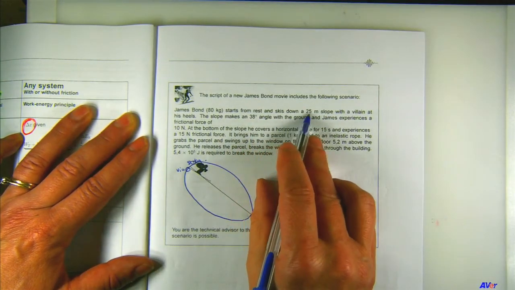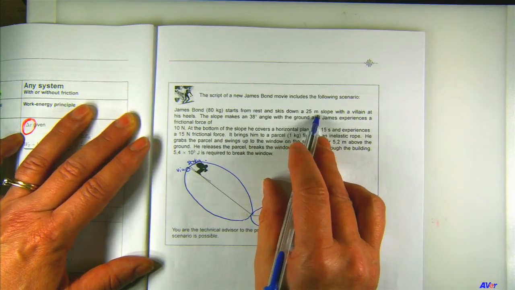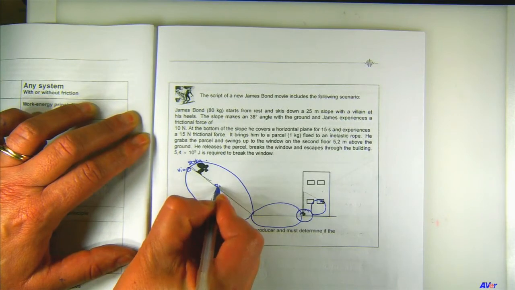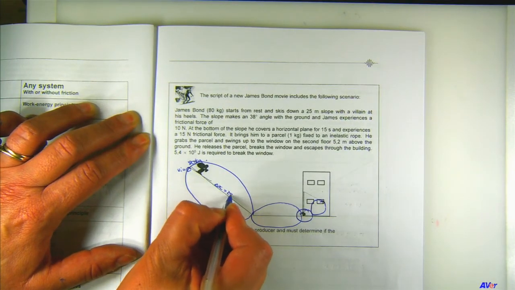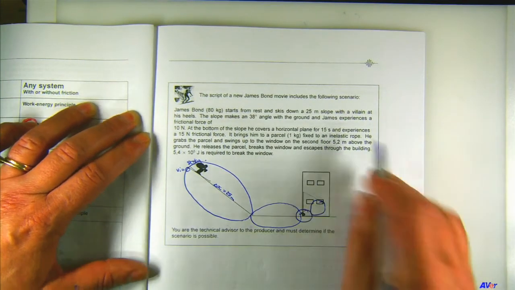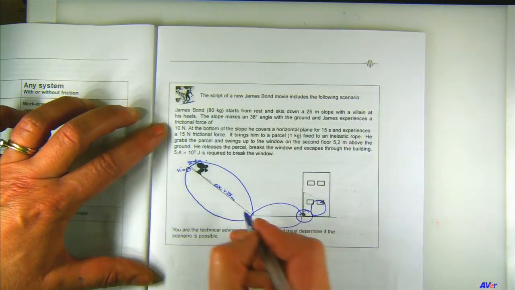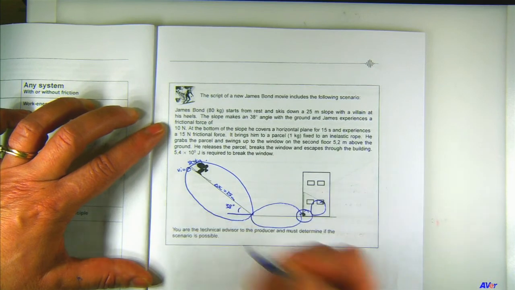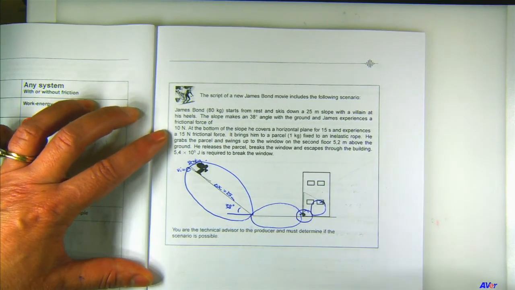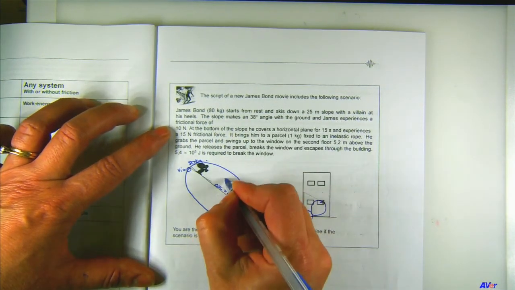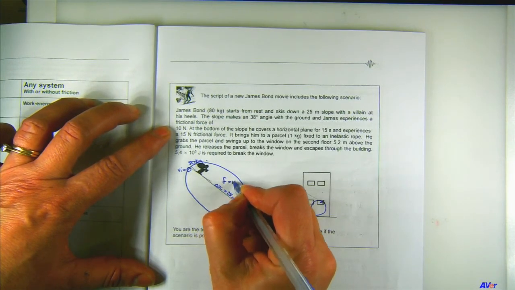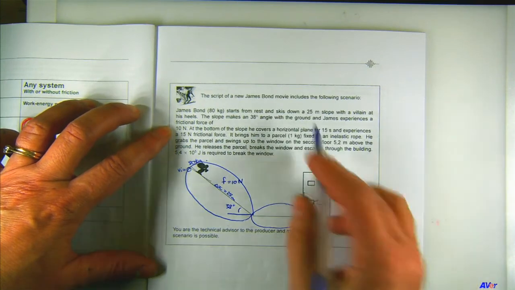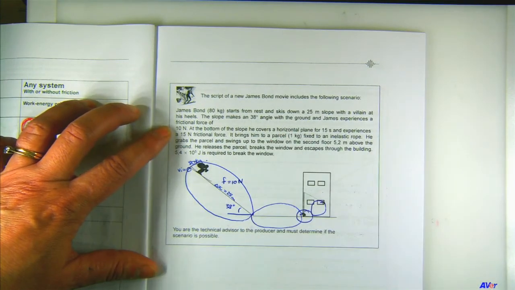Skis down a 25-meter slope. What is the 25? It's the delta x over there. Down a slope, and the slope makes an angle down there of 38 degrees. And he experienced a frictional force of 10 newtons. Okay. Then at the bottom of the slope, now we're getting to the second part.